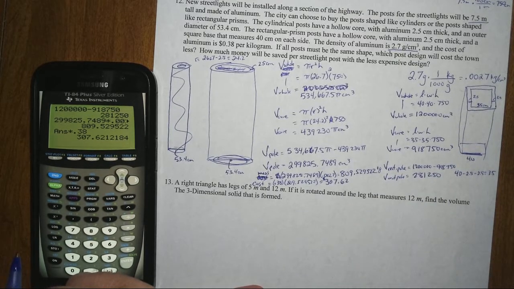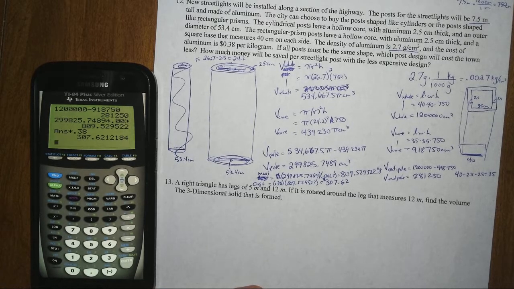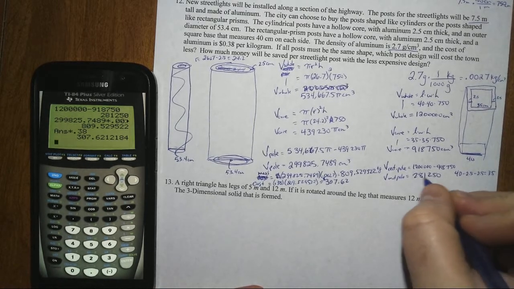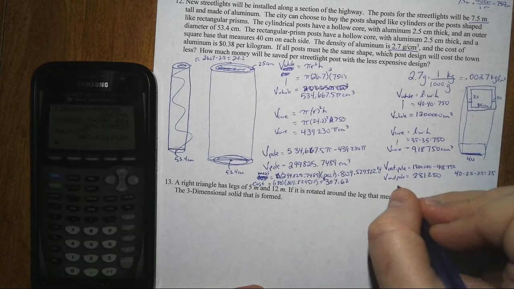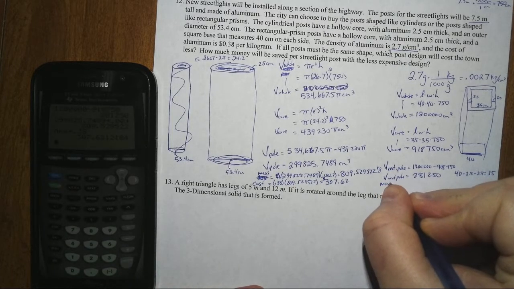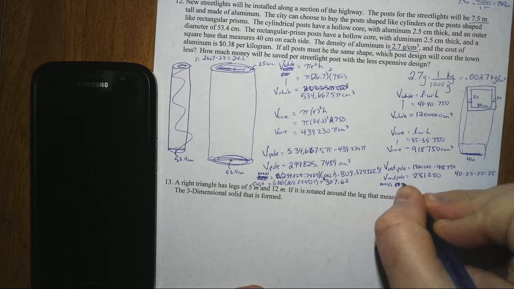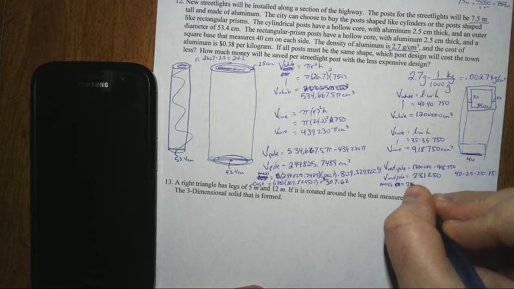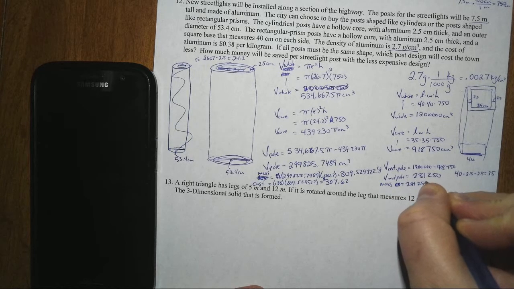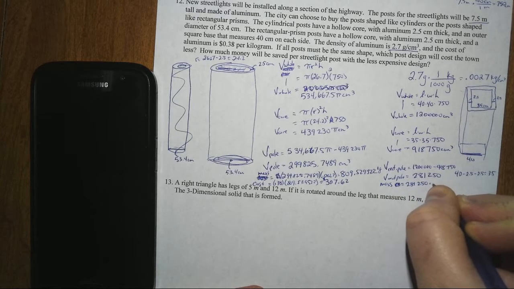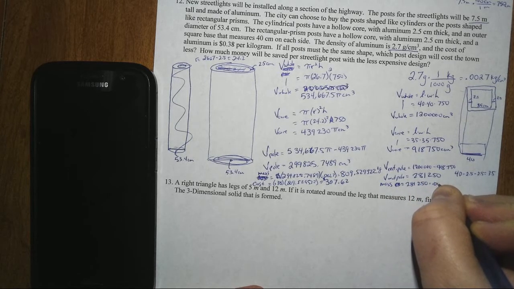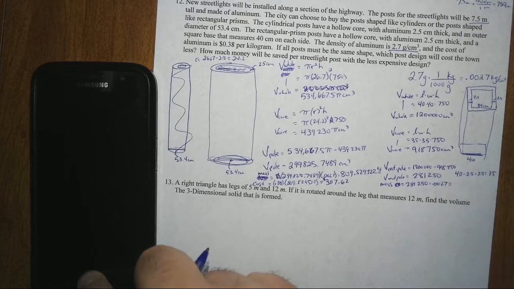All right, you ready? Same thing on this one. So we have our pole. Okay, so we're going for the mass or the weight here. So we're going to do the rectangular pole. That's equal to 281,250 times 0.0027.